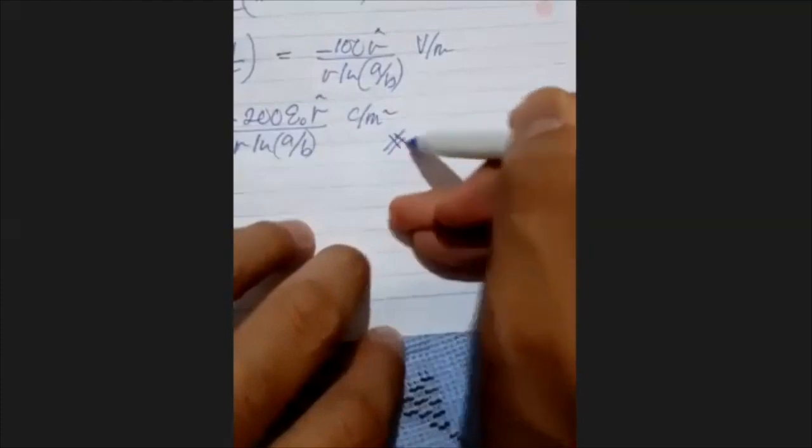And this case becomes Coulomb per meter squared. And bear in mind the D and the E always have the same direction because this is a case of isotropic. So the r component here. So that's how we get the D equation. This is how we get the E equation. And this is how we get the V equation.